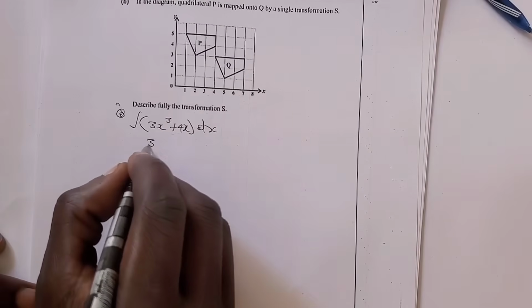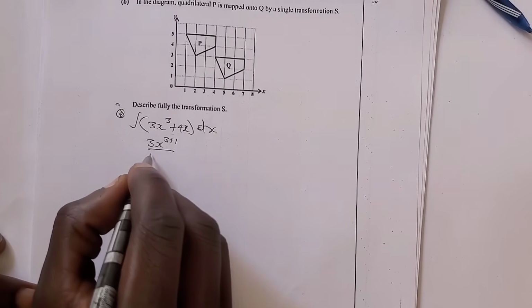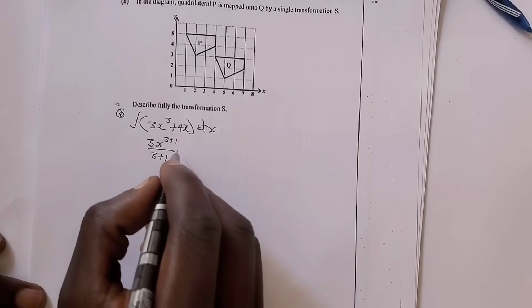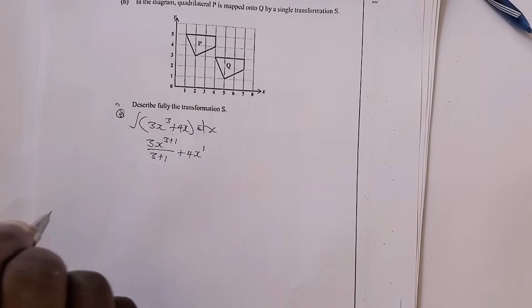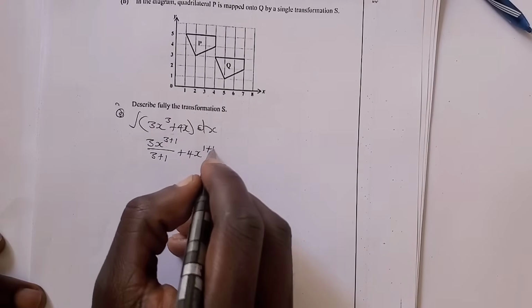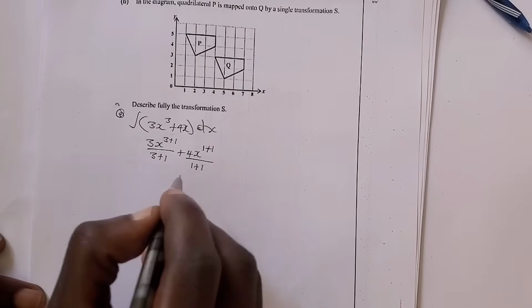So this one becomes 3x to the power 3 plus 1 over 3 plus 1, plus 4x to the power 1, because this x is raised to an invisible 1, over 1 plus 1. Don't forget, this is an indefinite integral.